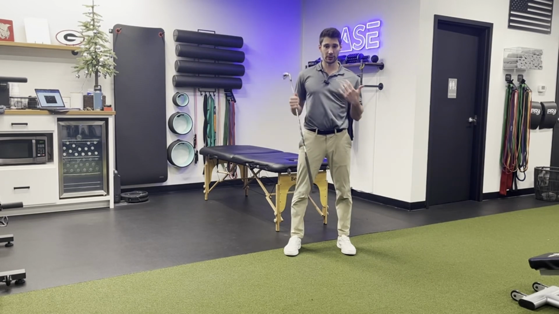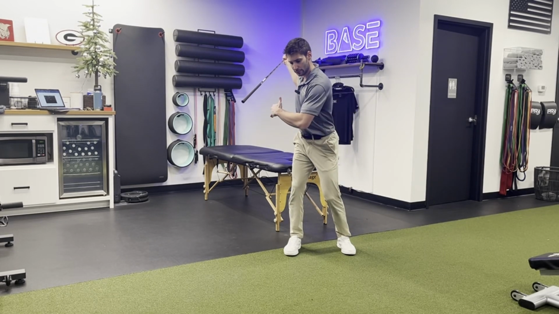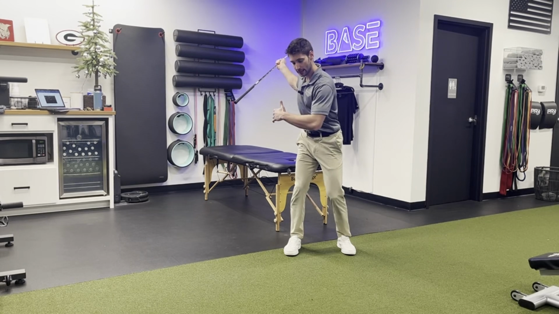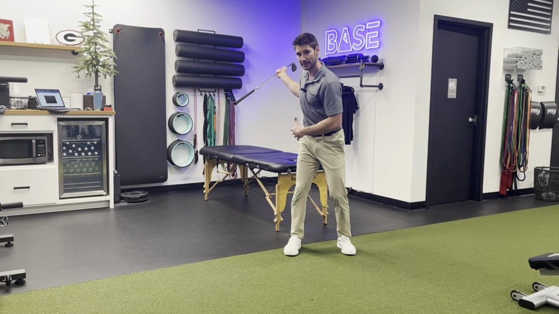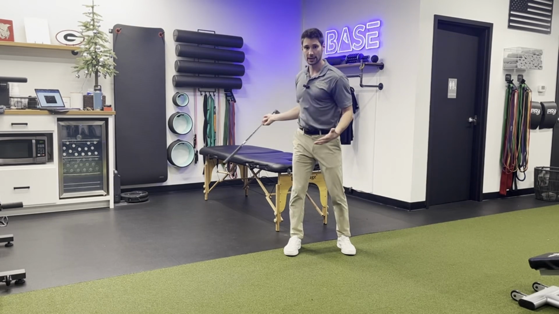So what we want to do on my end is make sure that the golfer is able to create that slide, or that little bit of lateral motion here at the hips, to put all these things into place, which can have a benefit on playing as well.